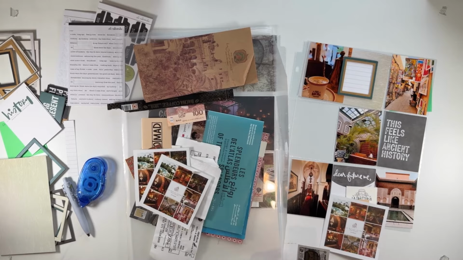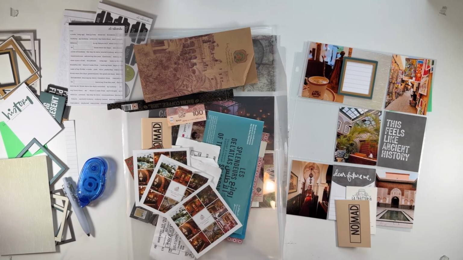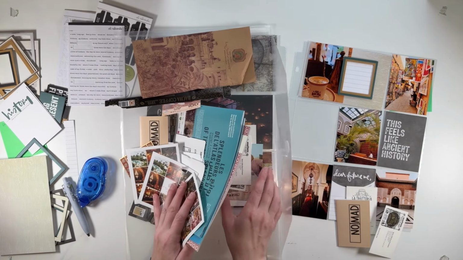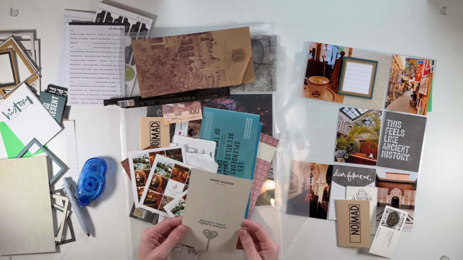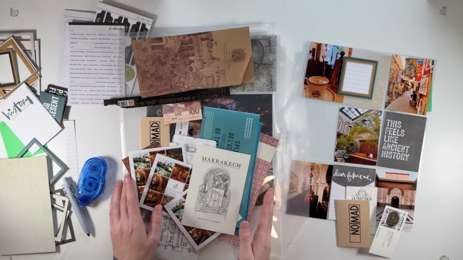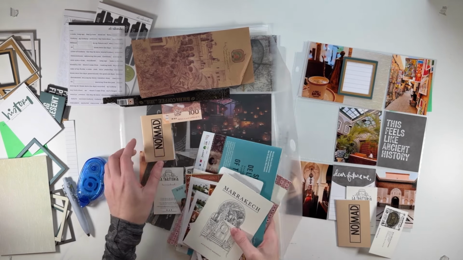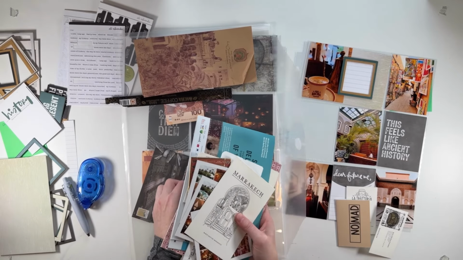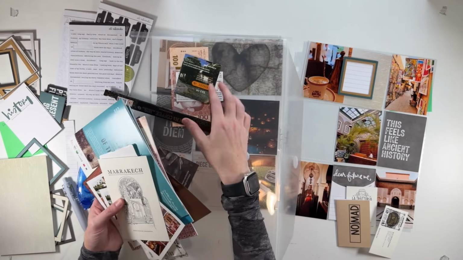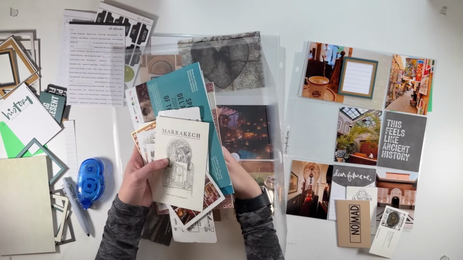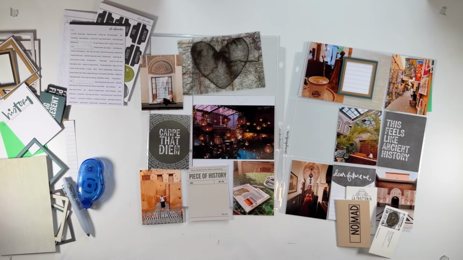Oh, this is duplicated from Bacha Coffee. I did get multiples of this. So I think that's what I'm gonna do. Oh, I forgot I bought that too. That's very cute. What I'm gonna do though is use these business cards that I've gotten duplicates of, and I'm gonna put those in a pocket.